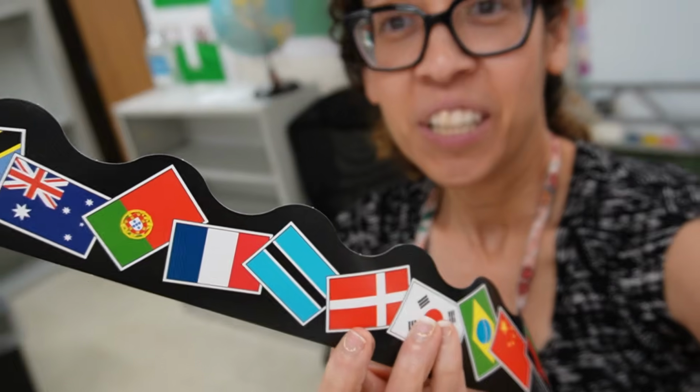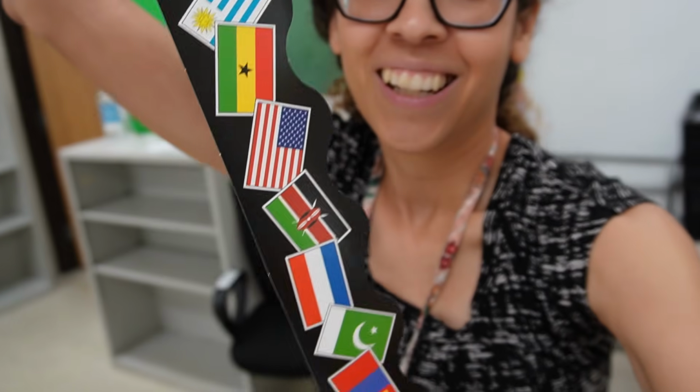And I'm in the ESL department, right? So here's what I found. Here's the cutest bulletin board border. We bought this last year, I think, and it just has all these different countries. So I'm really excited to be able to put that up. Sorry, I keep going out of frame.